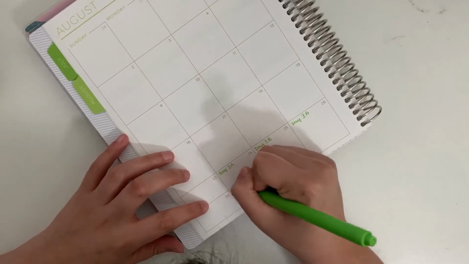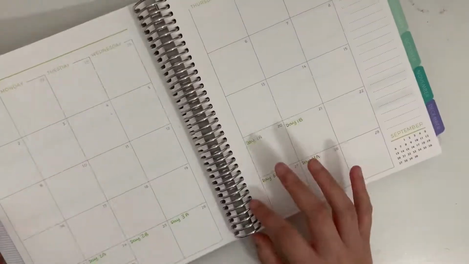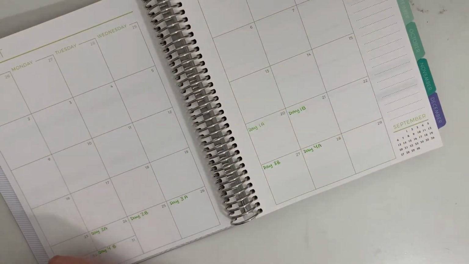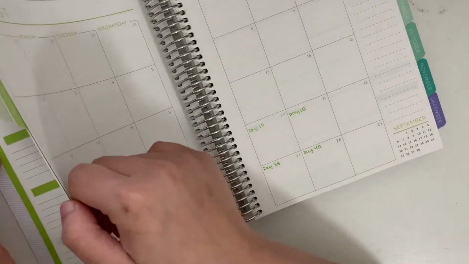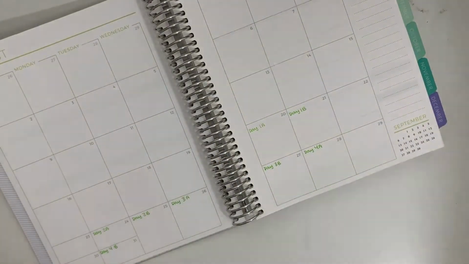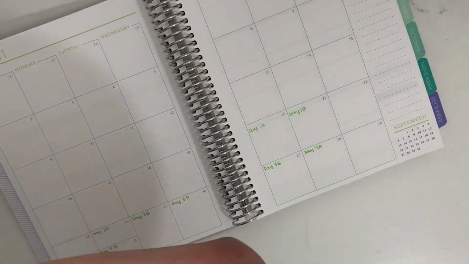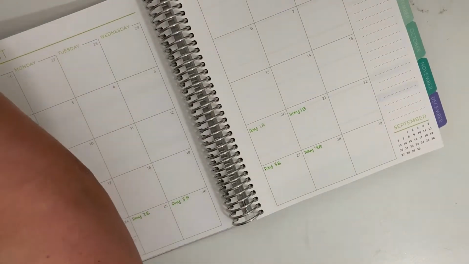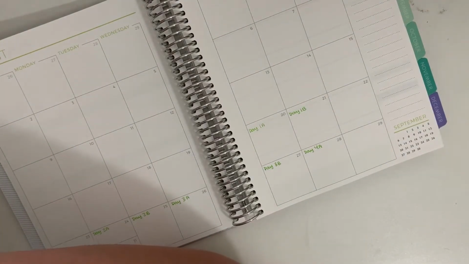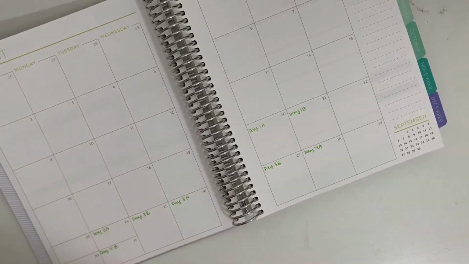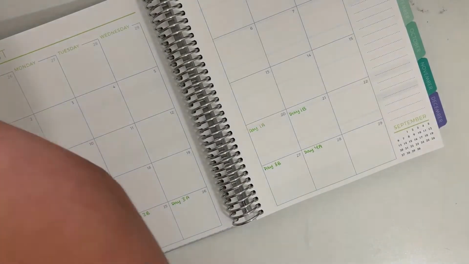So I left myself space for that by only setting up August and September in the monthly view, so that I would have those months set up because they're the most immediate months and I can be ready for things coming up, but I don't need the rest of the months to be all mapped out yet, especially since I have my future log and my year at a glance to take a look at things that are coming up way ahead if I really need to.